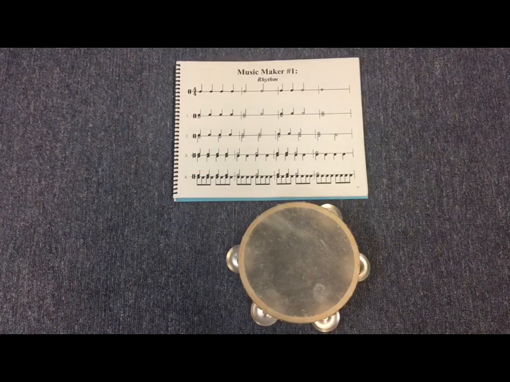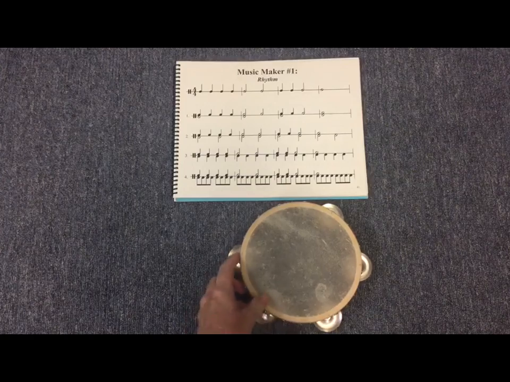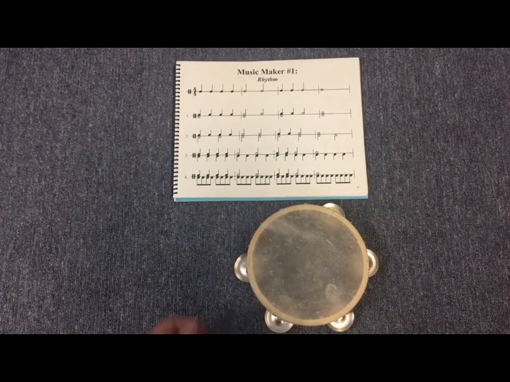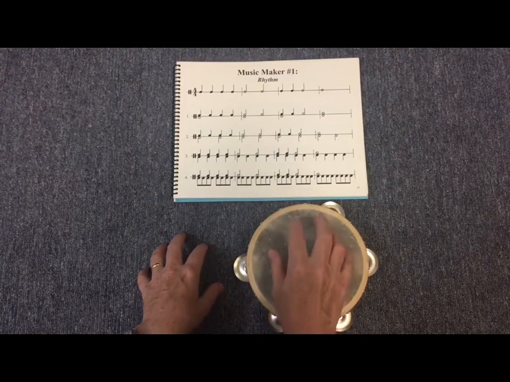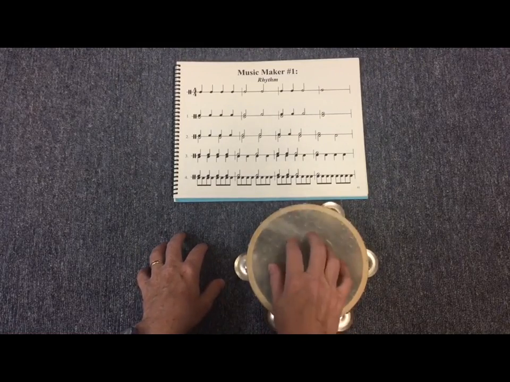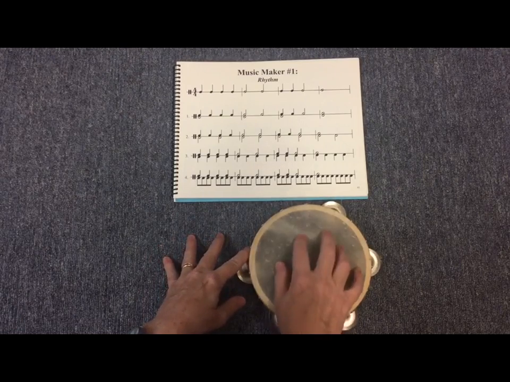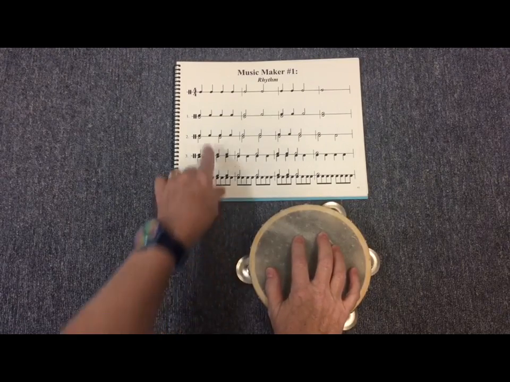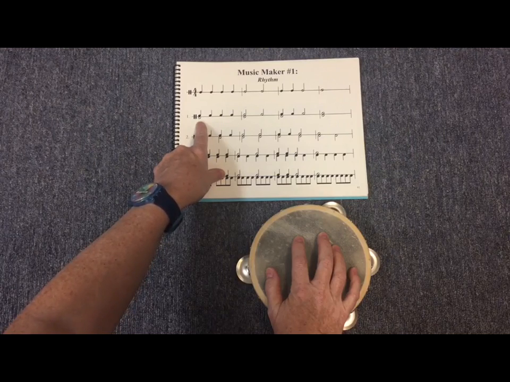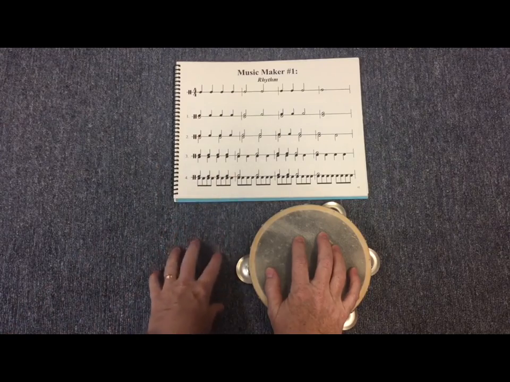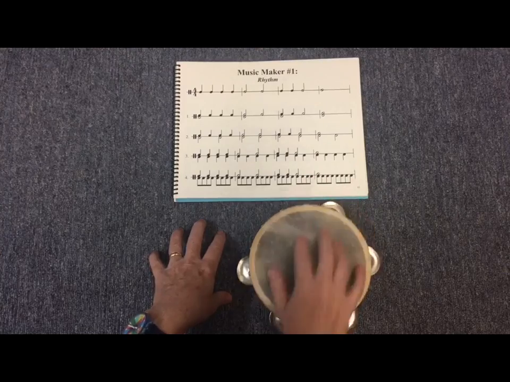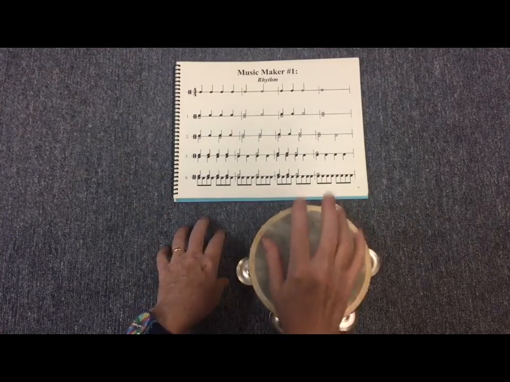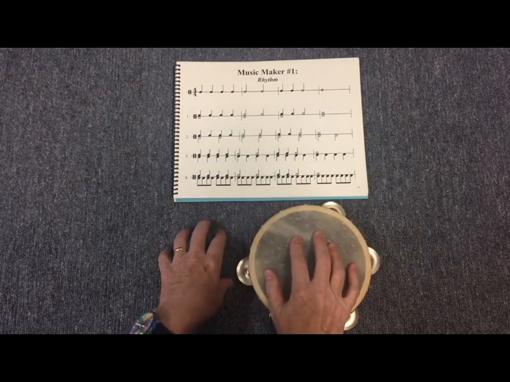Let's turn our books now to page 41. Remember, we were doing our Music Maker number 1 for the last couple of weeks. First, we played this with our right hand. Ton, ton, ton, ton, half note, half note, ton, ton, half note, great big whole note. Now we add whole notes with our left hand. Play it with me. 1, 2, ready, go.